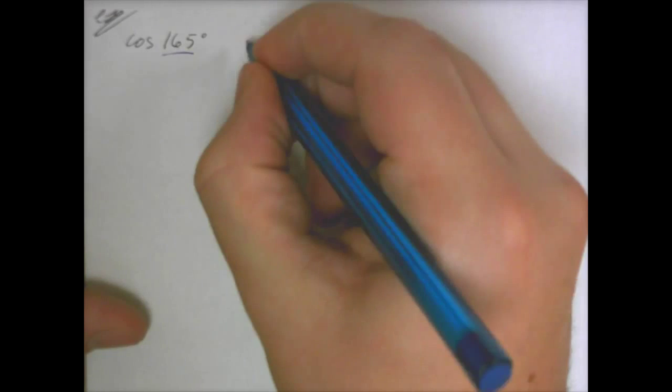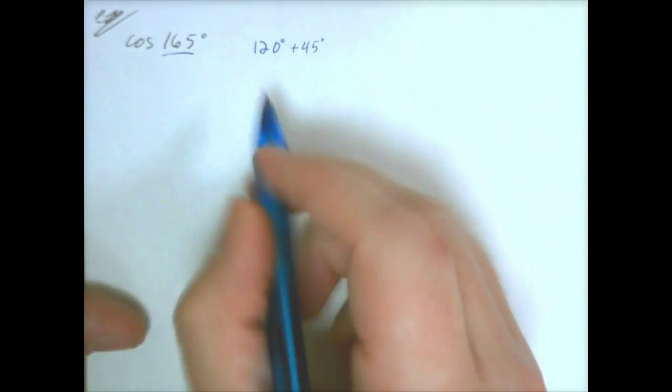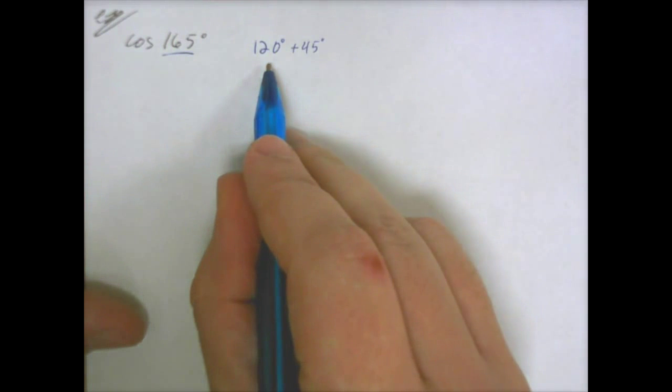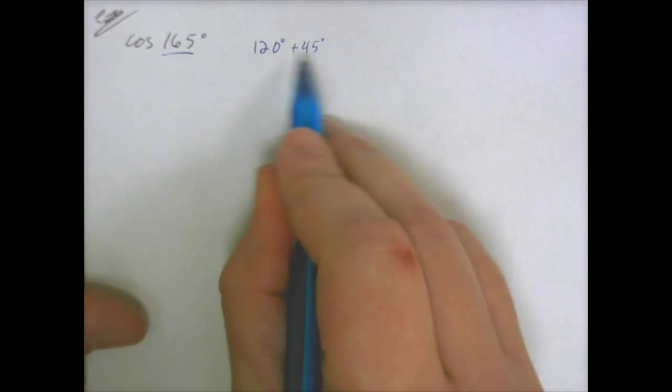All right, I'm going to do another one kind of similar here. I don't know if I said it on the last problem or not. I'm sorry if I didn't. But what you're trying to do when you break up these angles is to have something that you can reference in your triangles or your unit circle. Do not pick angles outside of that. So for 165, I can make this addition of 120 degrees and 45 degrees, because I know 120 degrees has a reference angle of 60 degrees. 45 is just 45, so both of these are in my triangles.